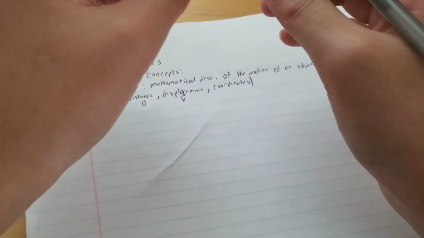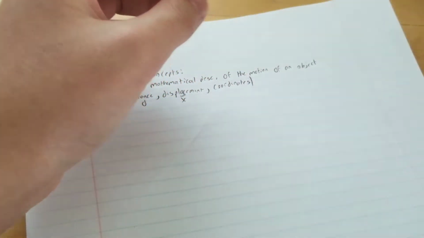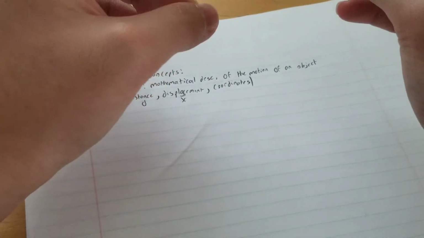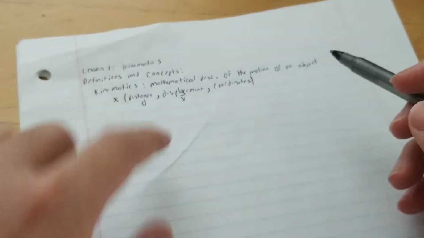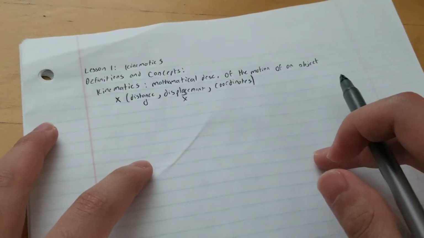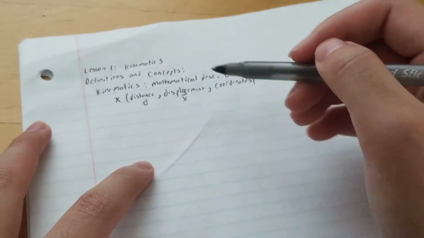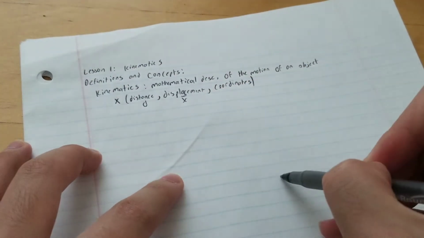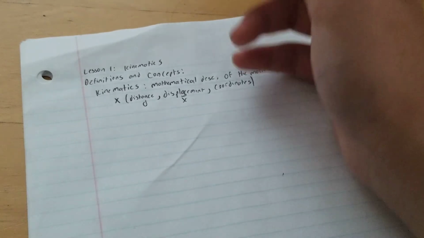So if the guy travels from, let's say, 0 meters to 50 meters, and then travels back to his initial position, the displacement of that man is 0 meters. While distance is a scalar, so direction does not matter. So let's say a guy travels 50 meters that way and travels 50 meters back. Displacement would have been 0, but in this case, distance would be 100 meters because you have to travel this to this and this back to this. So that's basically the difference between those.